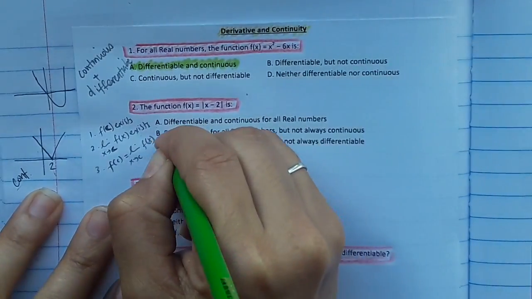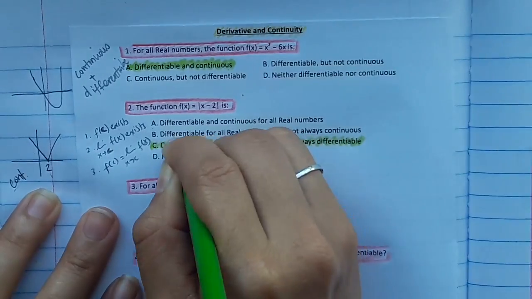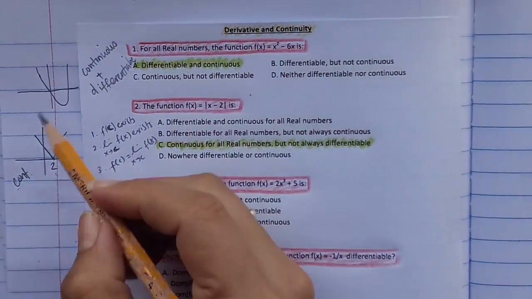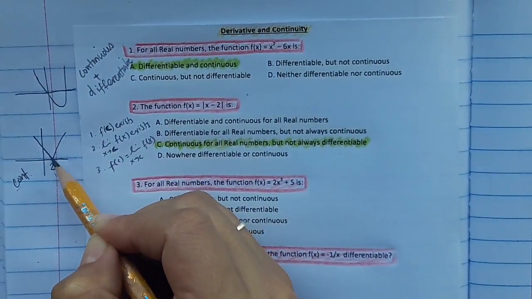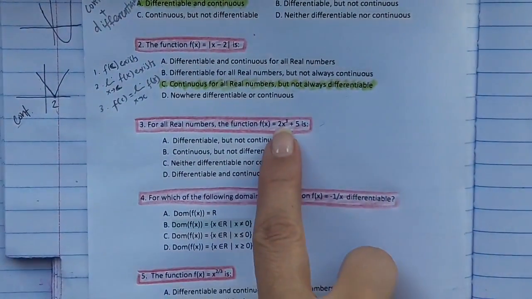Alright, so we know that it's not differentiable, so let's look for that. So yep, that's C. It's continuous for all real numbers, but it's not always differentiable because it has a sharp point. But it's differentiable everywhere else except that point right there. So it's differentiable everywhere else, but not at that point at 2.